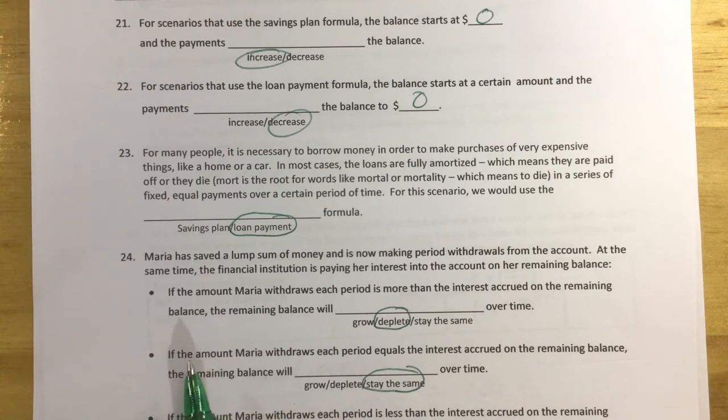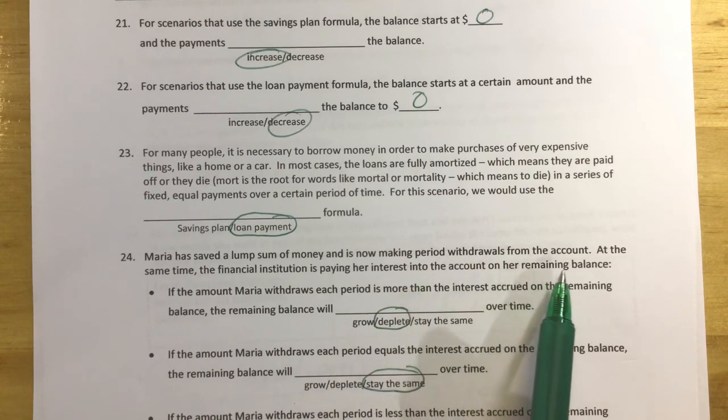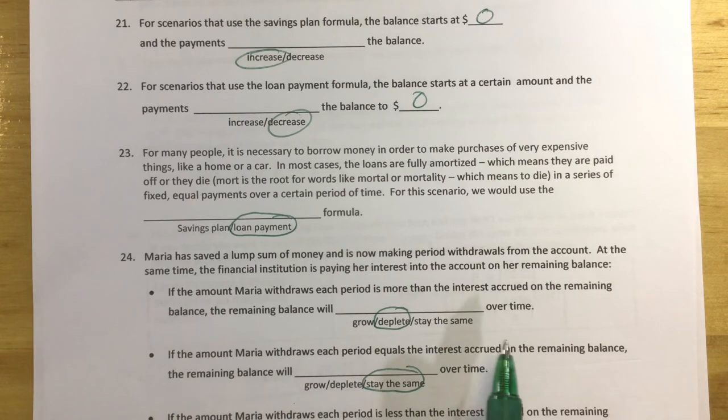Let's see here, situations. All right, Maria has saved a lump sum of money and is now making periodic withdrawals from the account. So there's a lot of money in the account and she's just pulling money out of that. If the amount that Maria withdraws each time period is more than the interest accrued in the remaining balance, the remaining balance will deplete. All right, so there's a certain amount of money that's in the account and it earns interest.